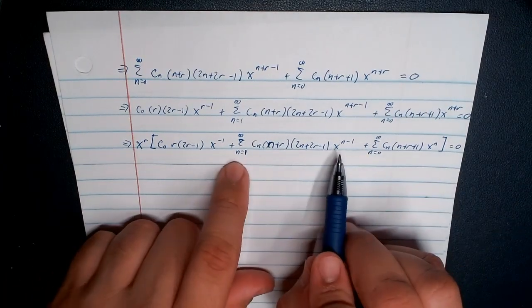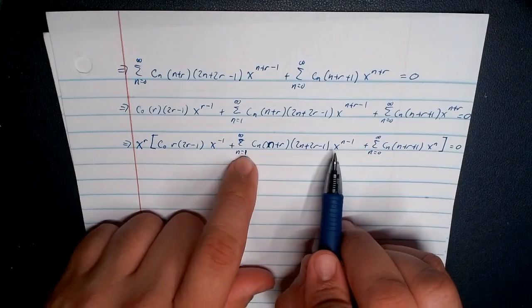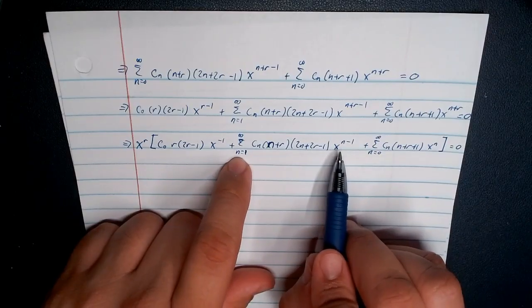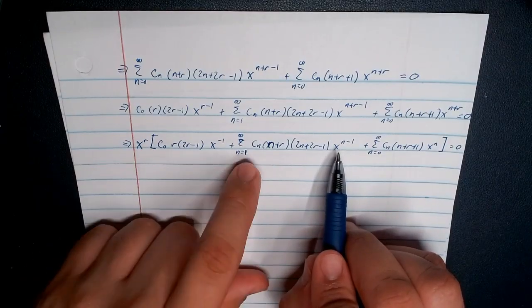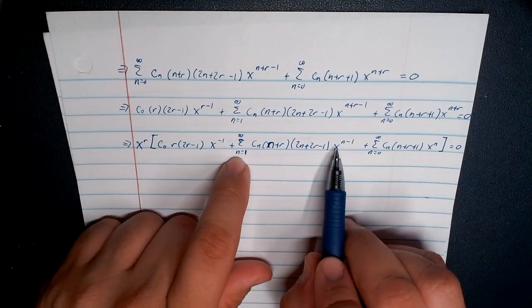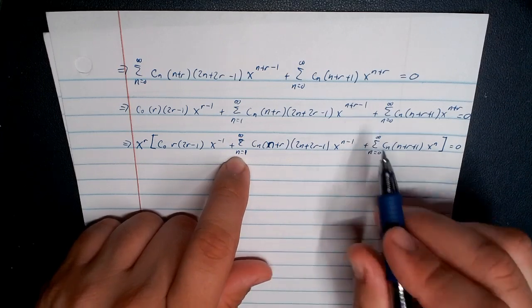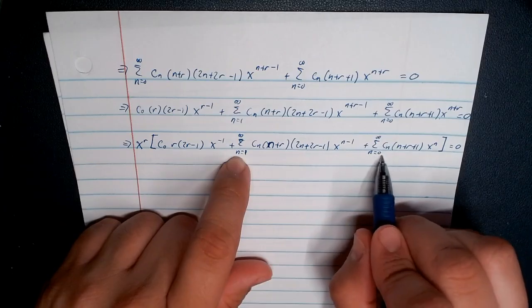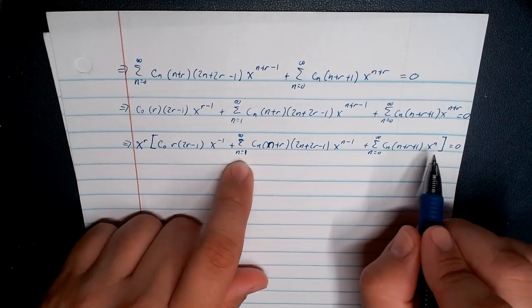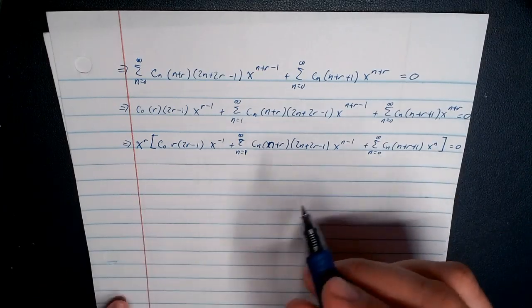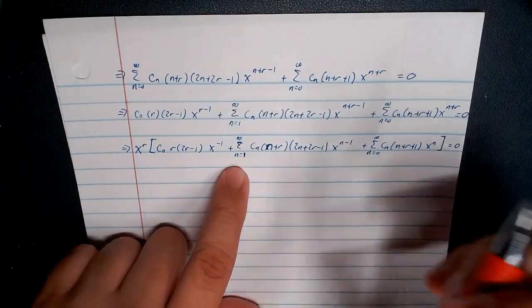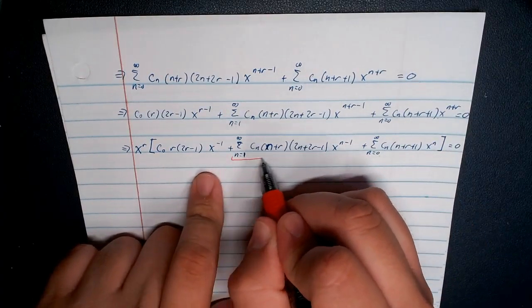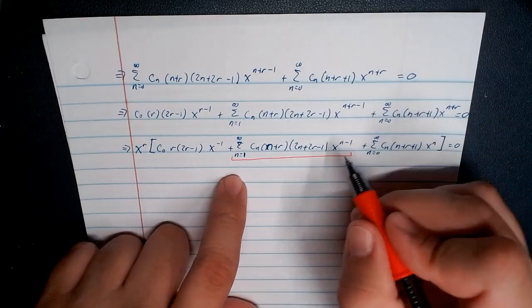So once again, now let's check to see where I'm starting from. I factored out the x to the r. So now, when n is equal to 1, I just start at x to the 0. And here I start at x to the 0. Okay, so now this looks a lot more like what we had with ordinary points. So now, let's go ahead and combine these by rewriting the indices.